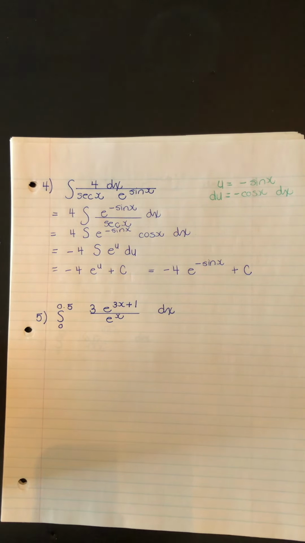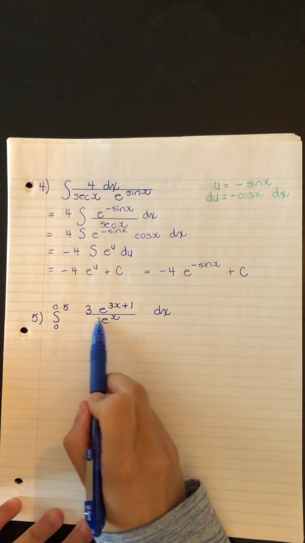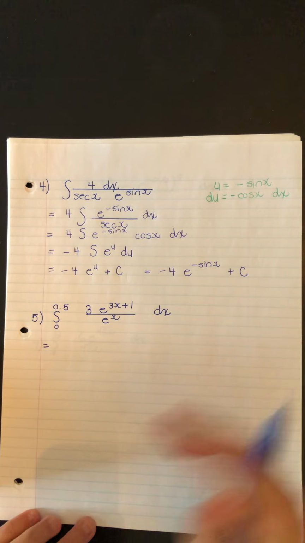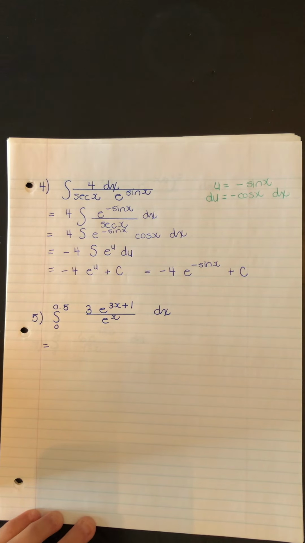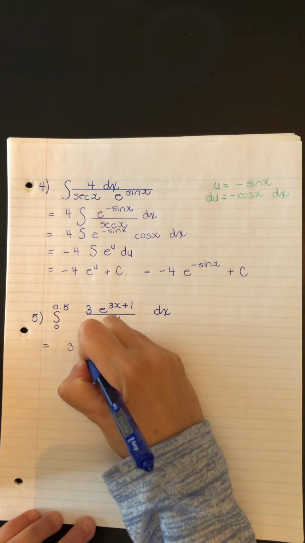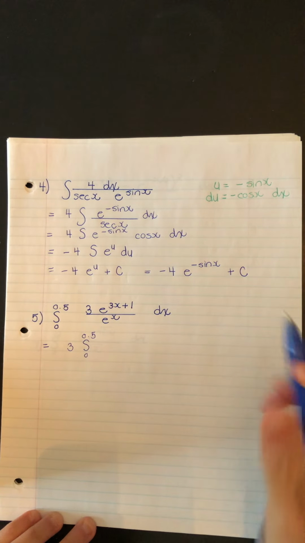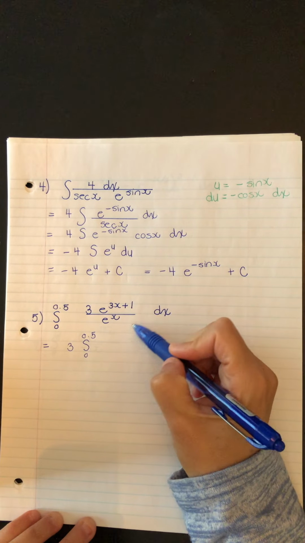We have powers of the same base. The base is e. This shows division. So what do we do when we are dividing powers of the same base? We subtract exponents. So we can do that here.